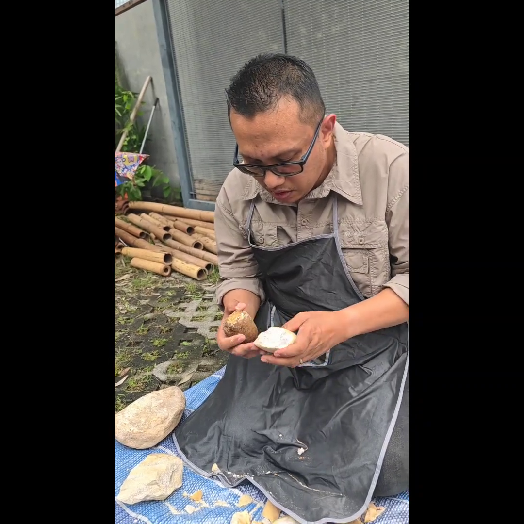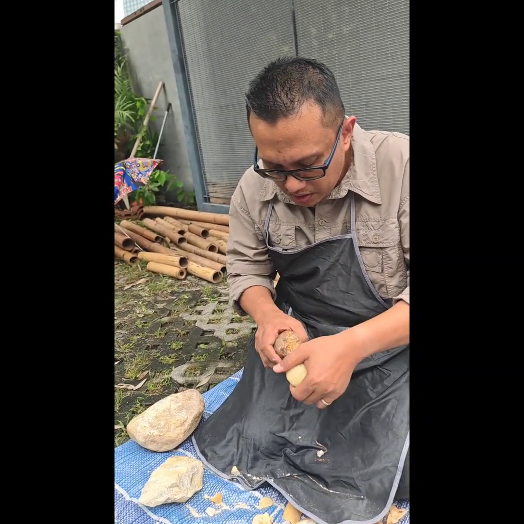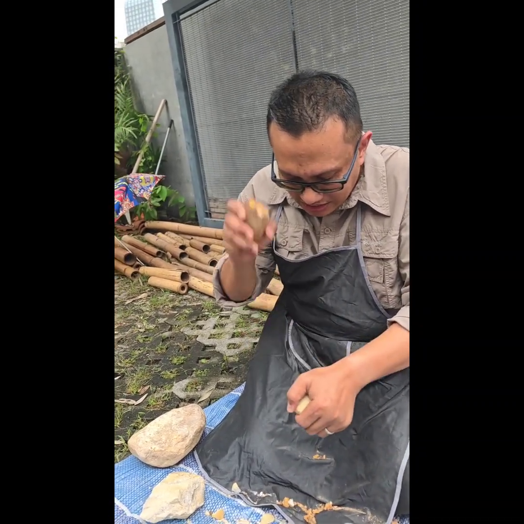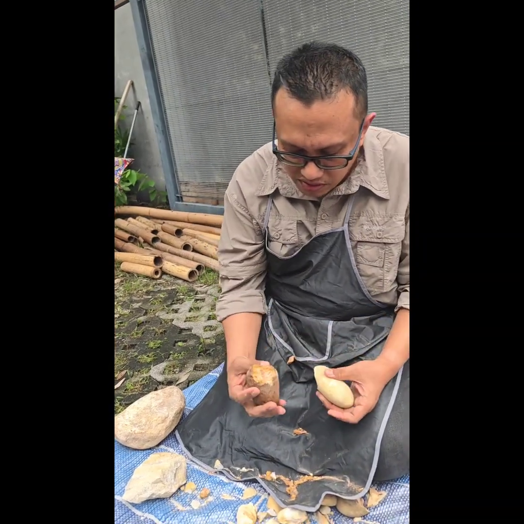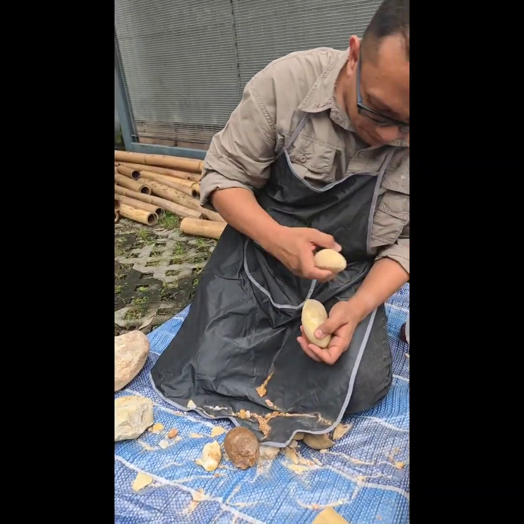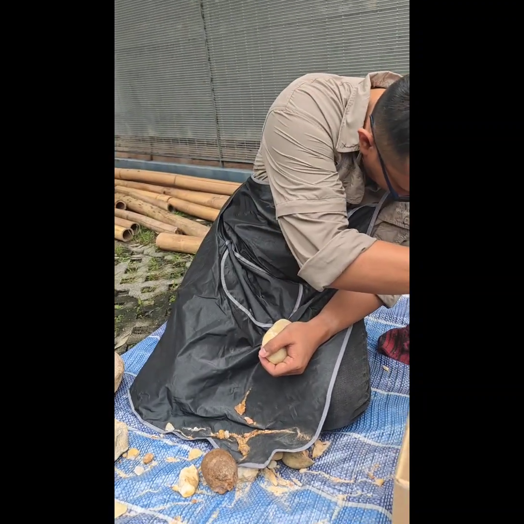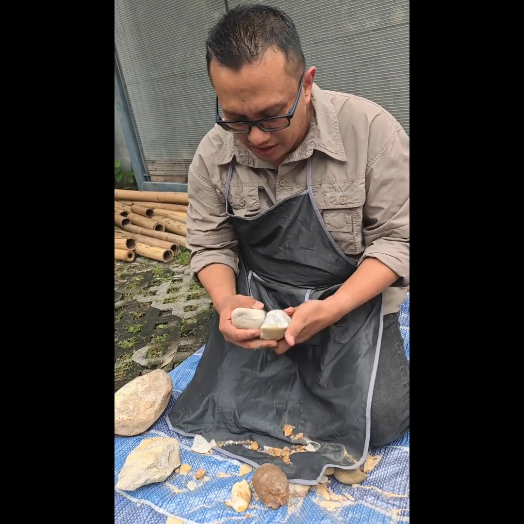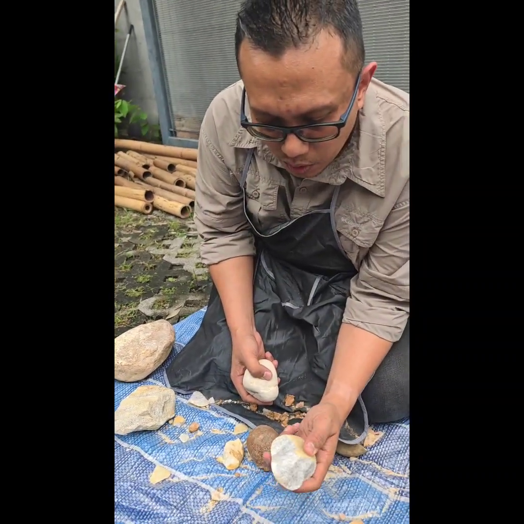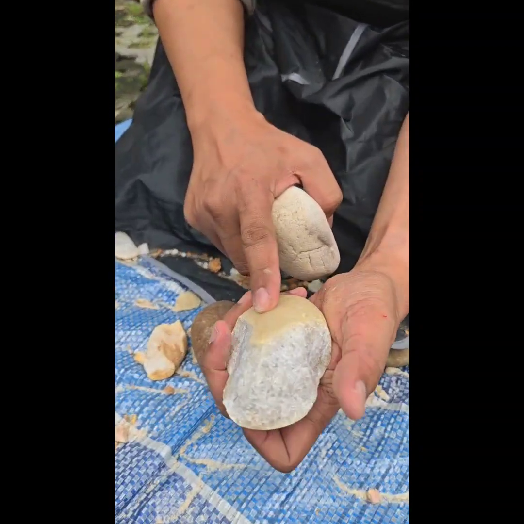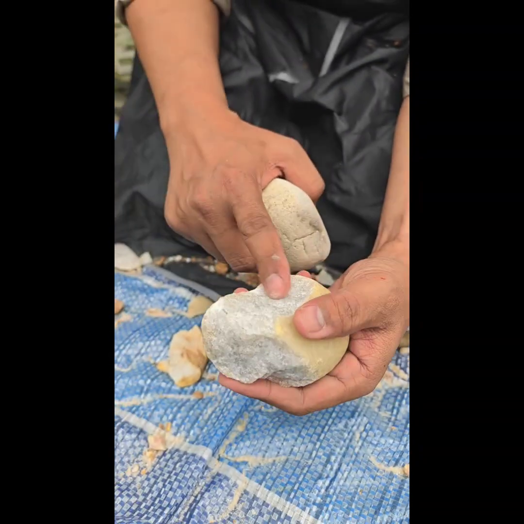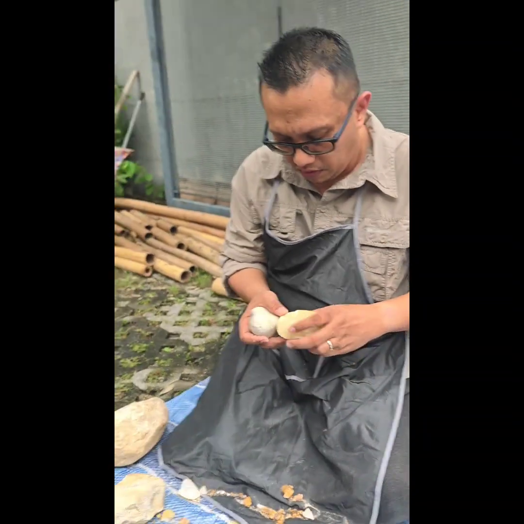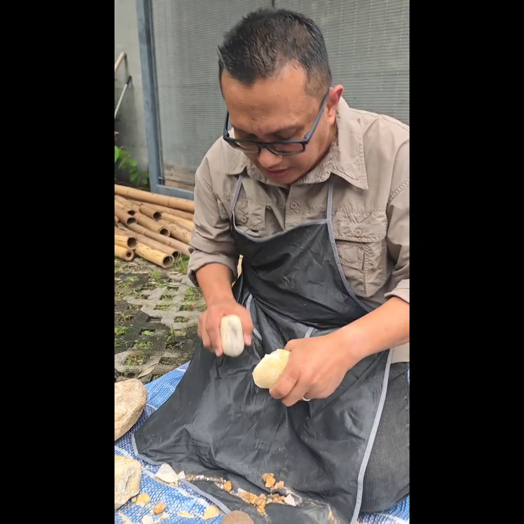Okay, then remove this one. Oh, my rock is not good. Alright, now you see I'm making it much more... I have to remove this part as well. Now, then I have a very sharp edge. I'm going to trim it so that it will be much... let's see. This part.